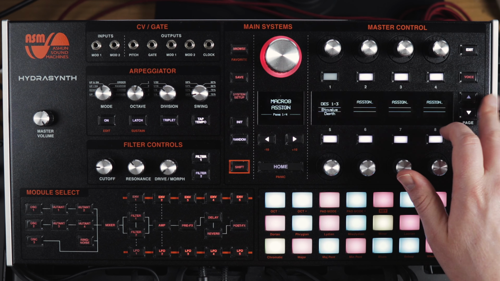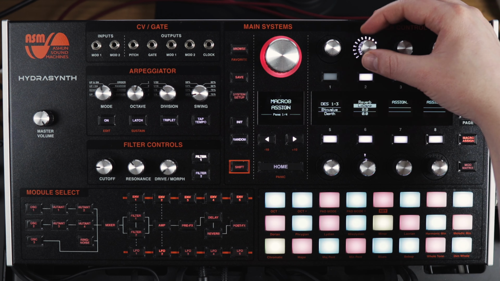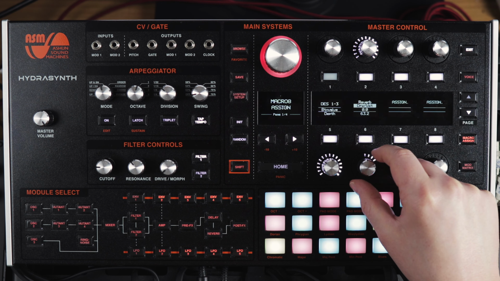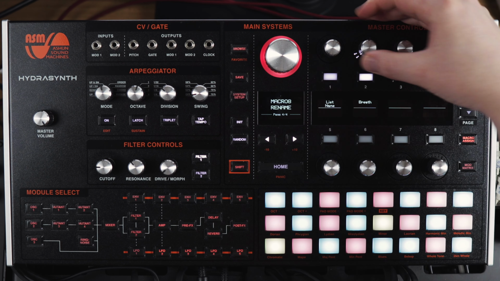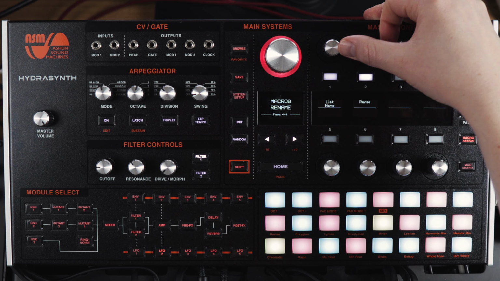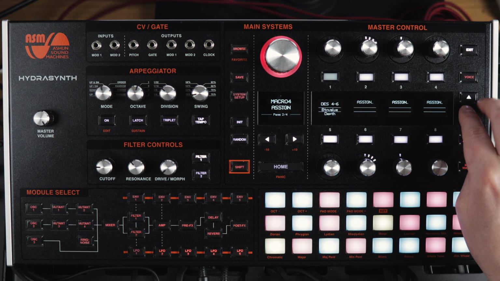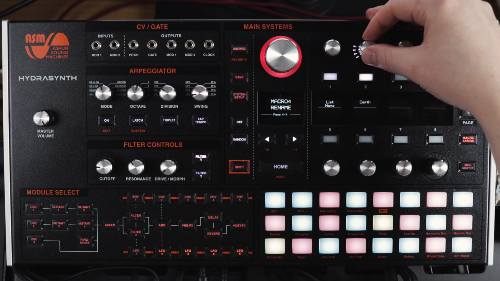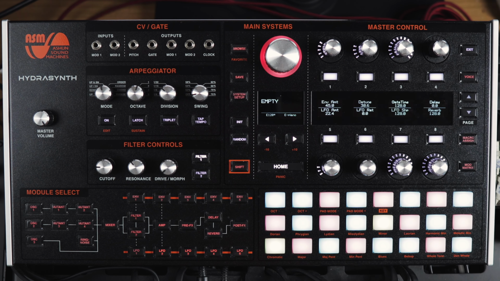Let's set up macro 8 now. So macro 8 is to bring up the reverb wet. And then we just need to label these. So we've got list name. Let's just go for reverb. And then obviously on this one, we go for delay. And I think that's pretty much it. So let's just test this now.